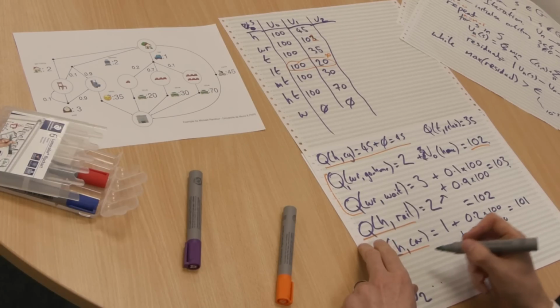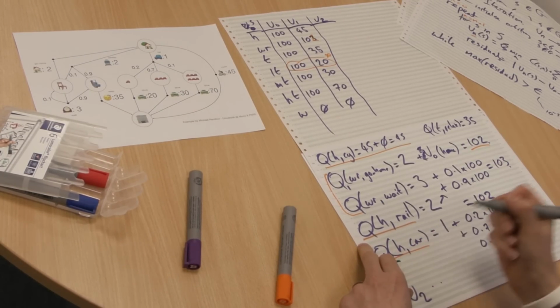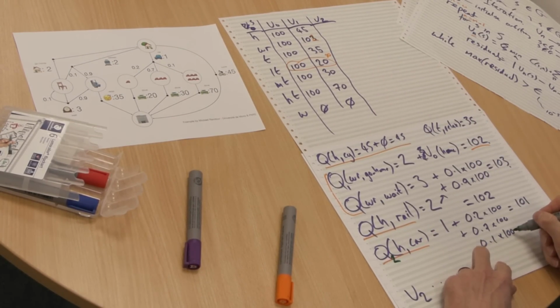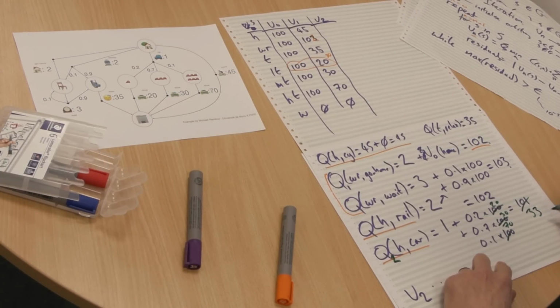And I'm just gonna scribble on top here. But now we know that, if we move this to now kind of Q2, so for V2, these values are no longer 100. So this was light traffic, which is now gonna become 20, this is going to become 30, and this is going to become 70, and then this will become 33, I believe.